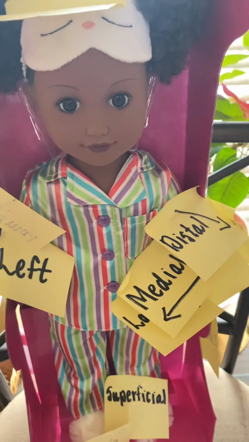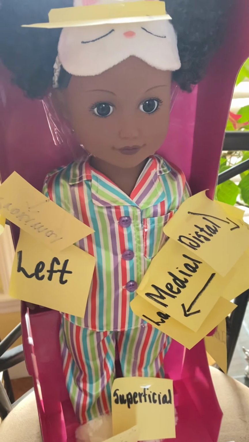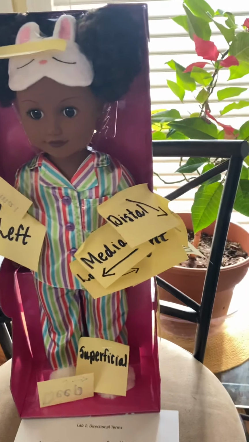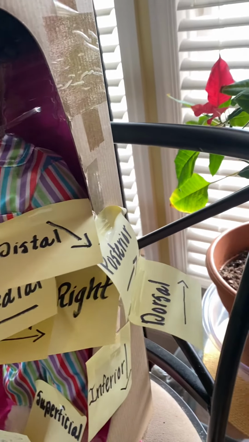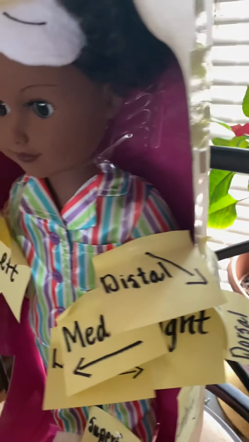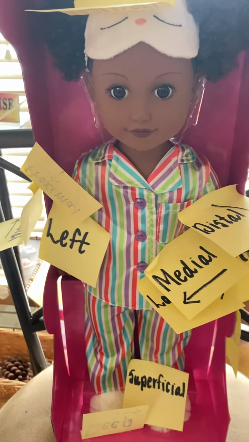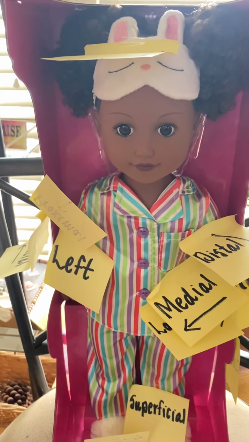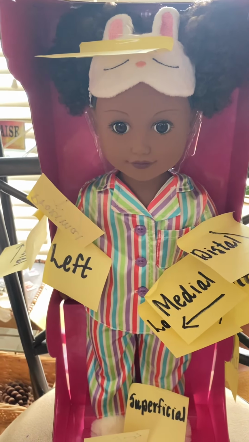So the next term I would like to talk about is posterior. Posterior is towards the back. So towards her back, backwards that way. So the spinal cord will be posterior to the esophagus.